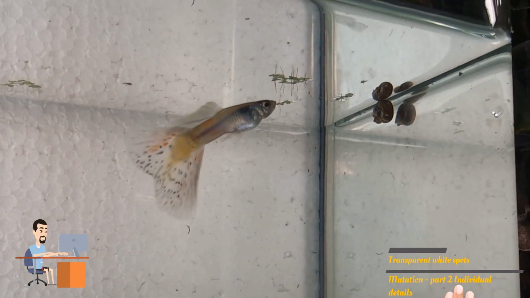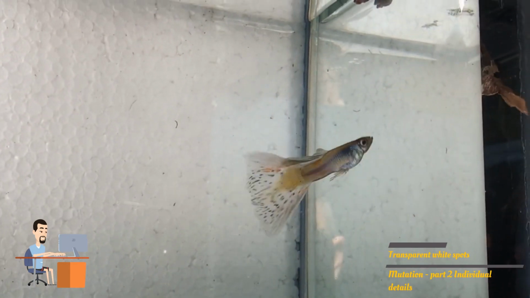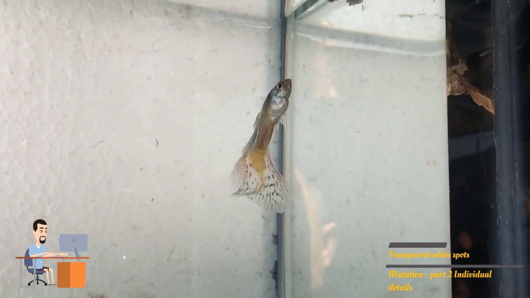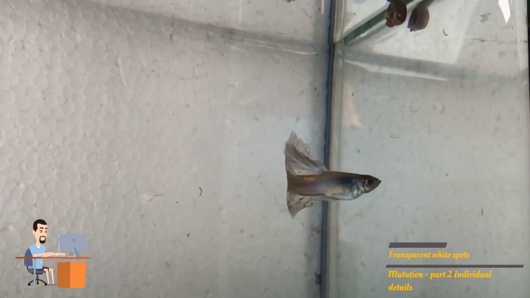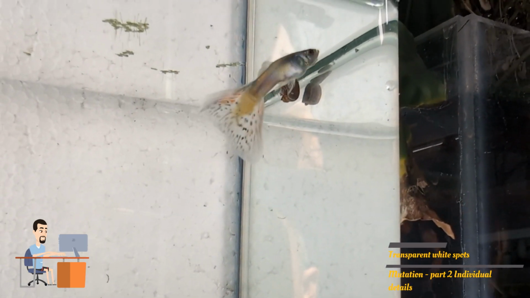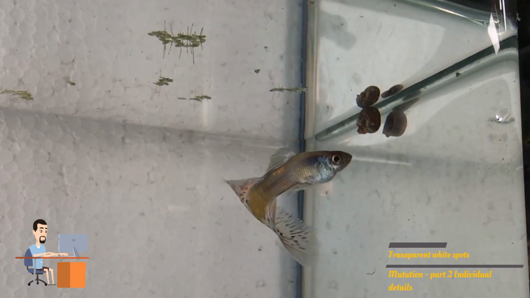This is another version I may want to try. This is basically a trans snow. Instead of having all the black and white color, all the white color has disappeared, but instead the tail becomes transparent with black dots on top of it.